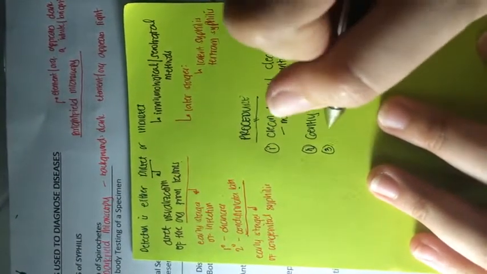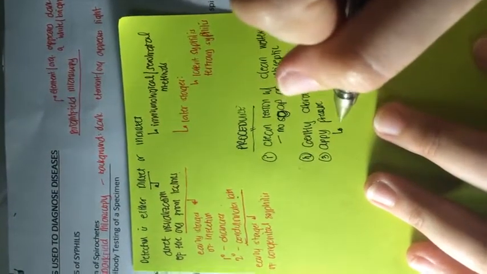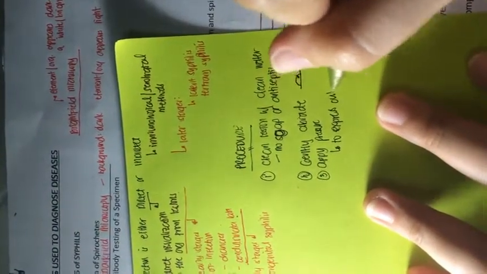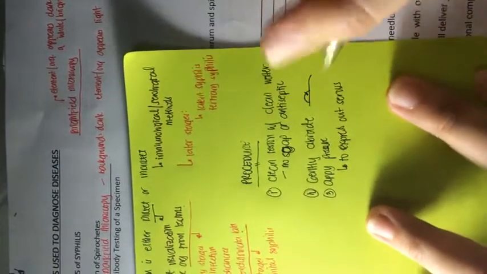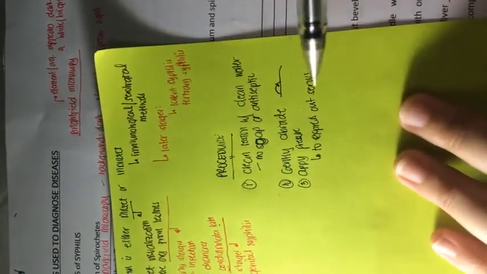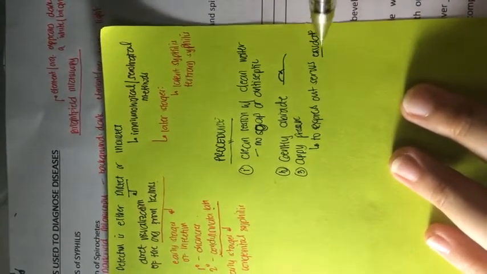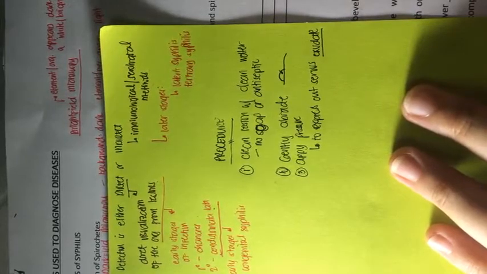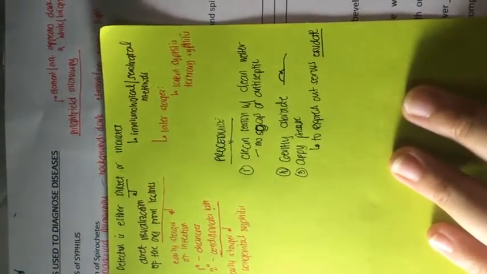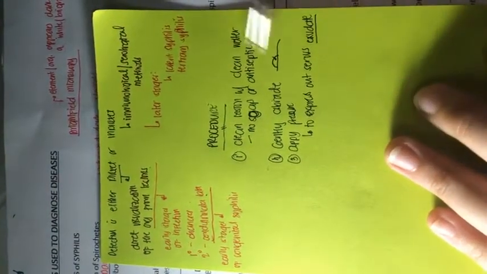And then after doing so, we need to apply pressure so as to express out the serous exudate. So we need to gently apply pressure so as to express out exudate. Exudate and transudate: if a serous fluid accumulation is caused by anything but inflammation, then that is transudate. But if it is a result of an inflammation, then automatically that is an exudate.